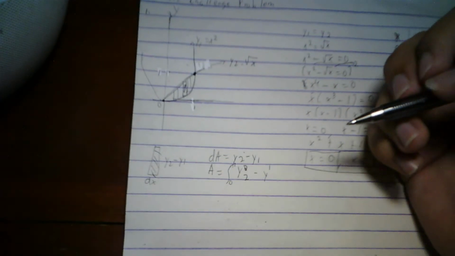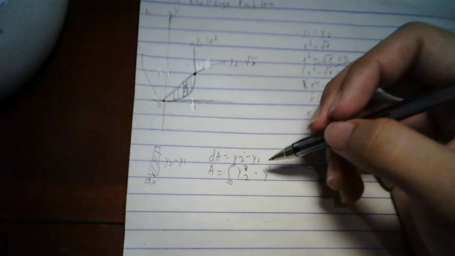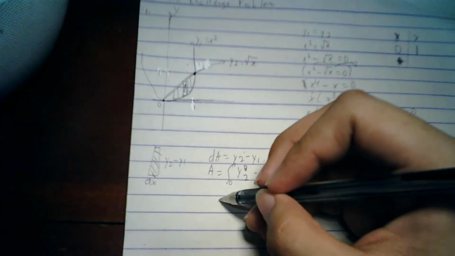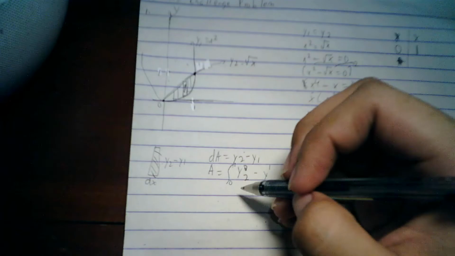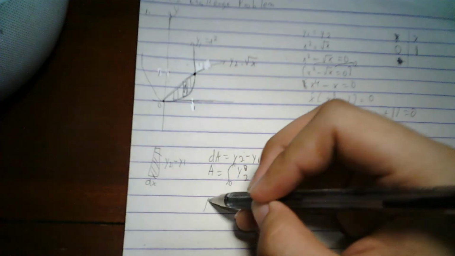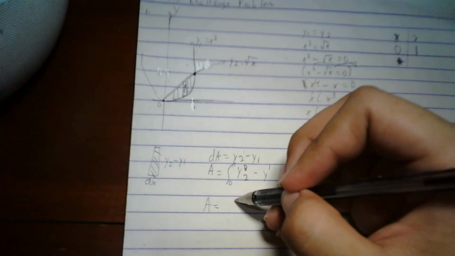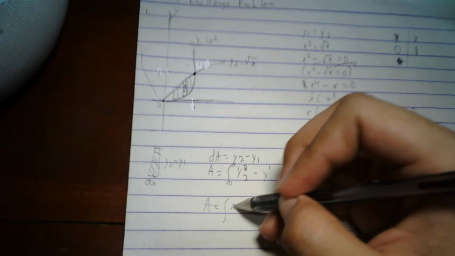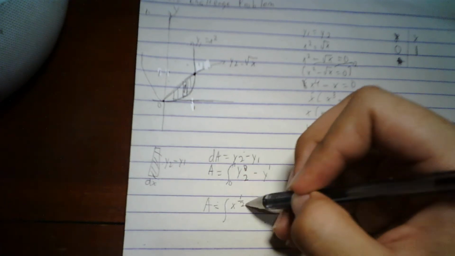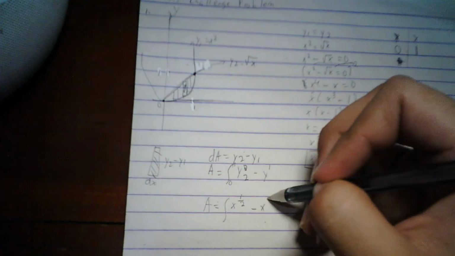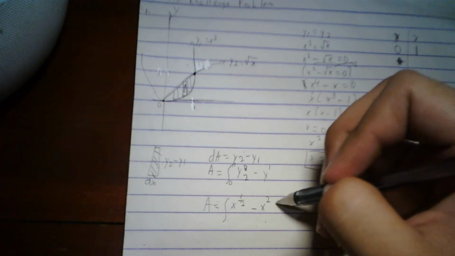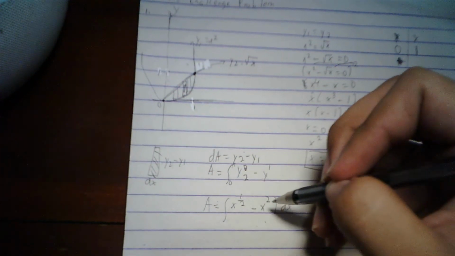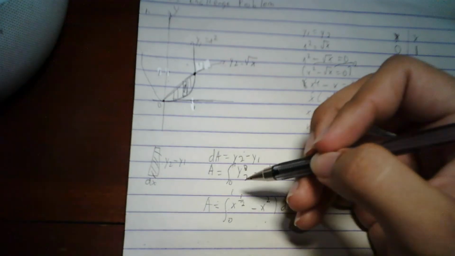Is it clear? 0 to 1. So we solve this equation. So A is equal to the integral of x to the 1/2 minus x squared dx from limits 0 to 1.